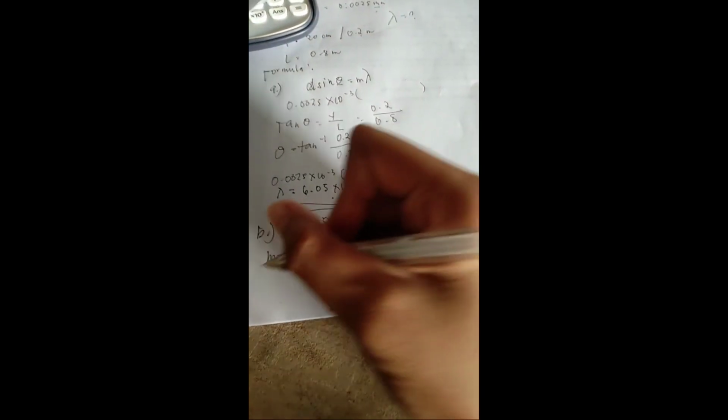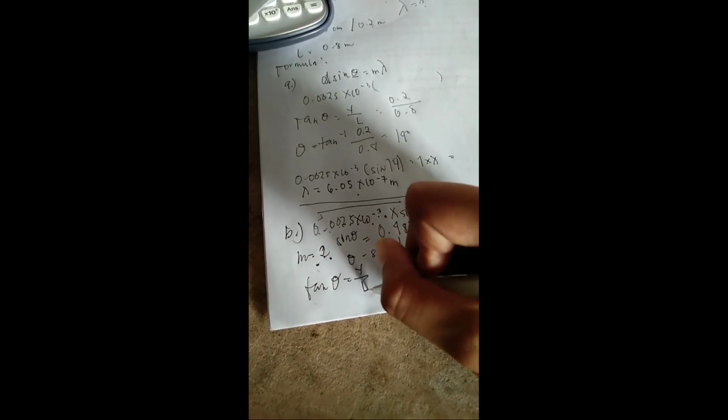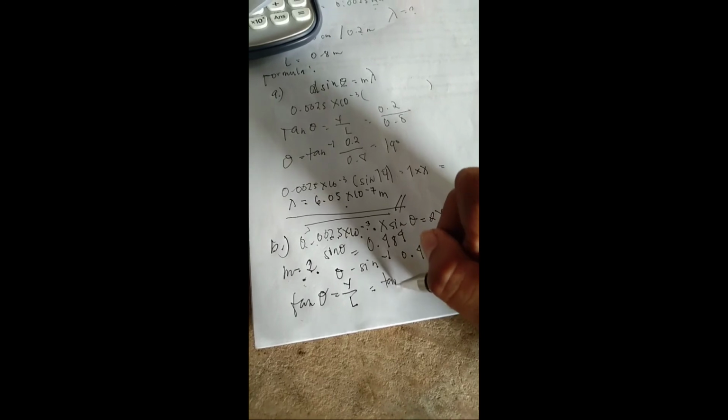And now let's use tan theta equals y over L. It means tan 28.9 degrees equals y over 0.8. Let's look for the answer.